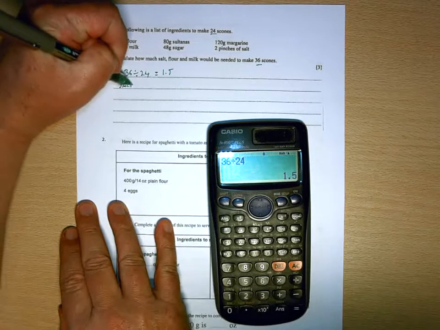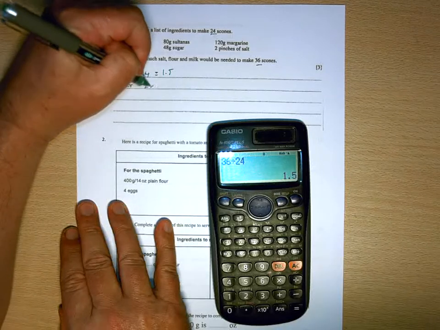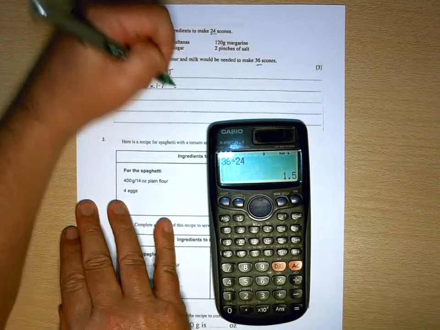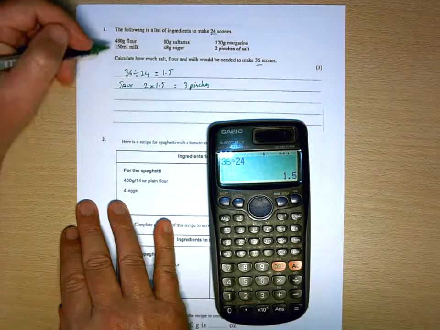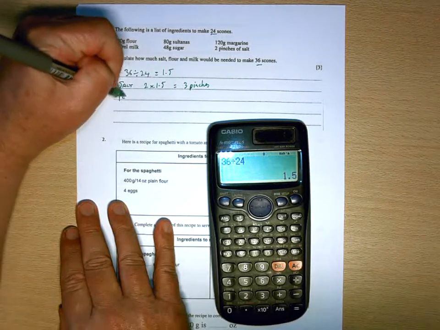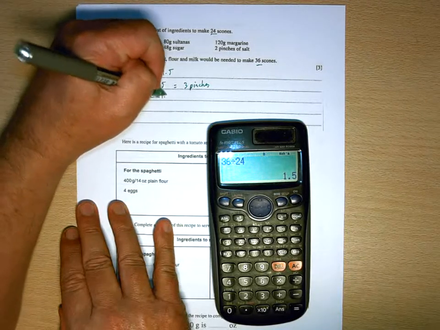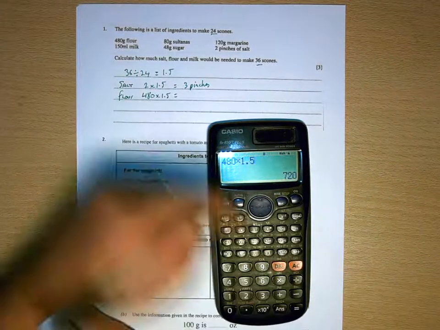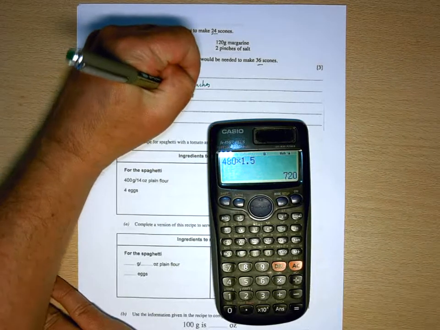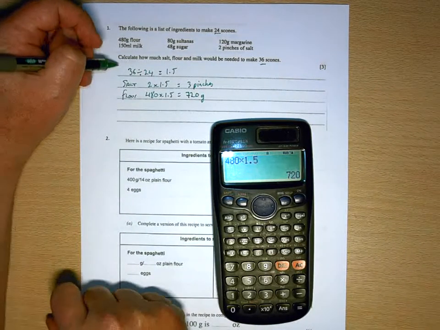So salt, for us, is 2 times 1.5, which is 3 pinches. Flour, 480 times 1.5, 720 grams of flour.